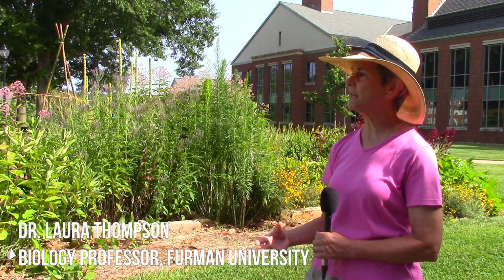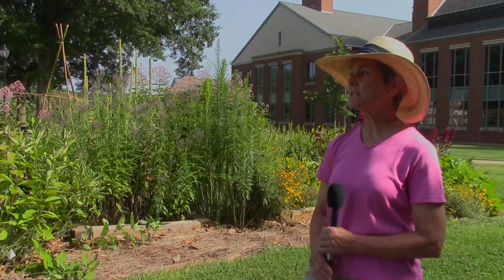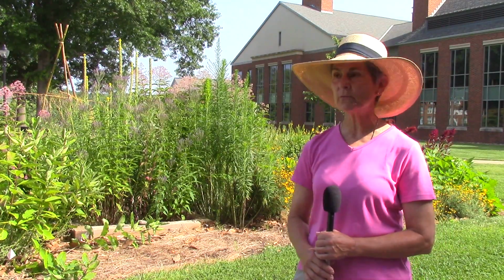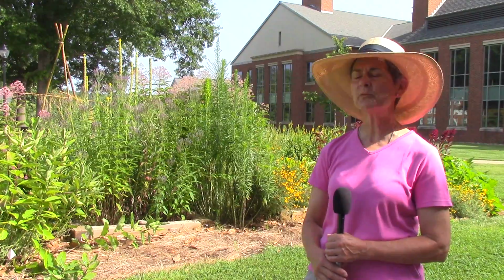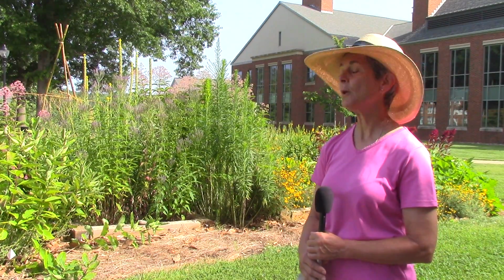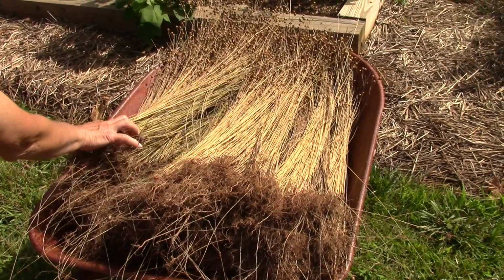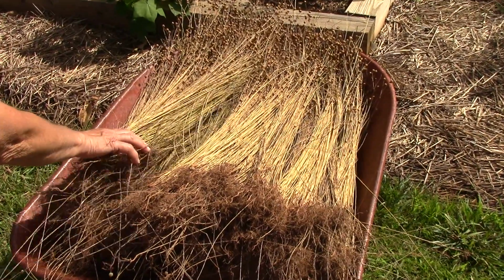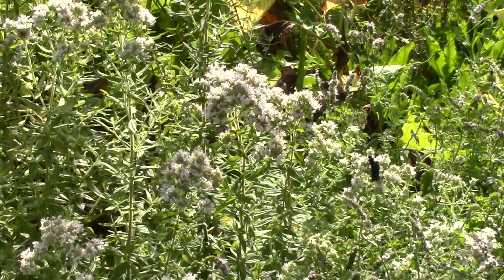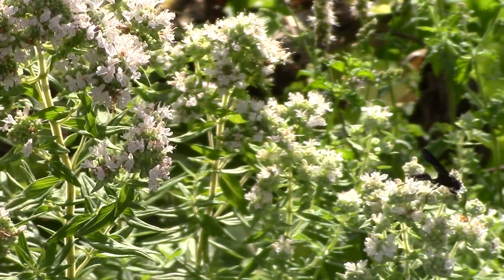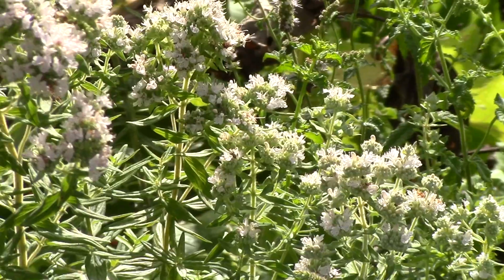We have the dyes that students use in two of my classes. These dye plants are from all over the world, some of them from here in the United States, but many of them are from Europe. I'm also now growing a number of fiber plants: flax, cotton, and a new one for this year is Indian hemp. This is a plant that was used by the Cherokee to make their baskets.